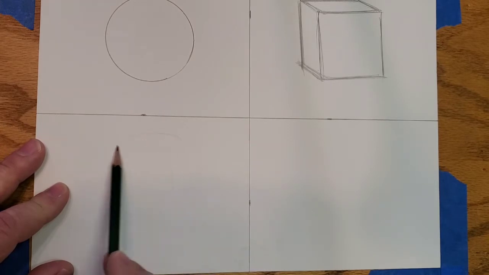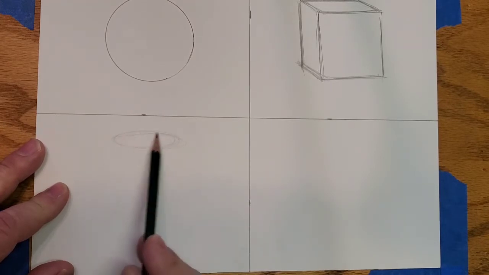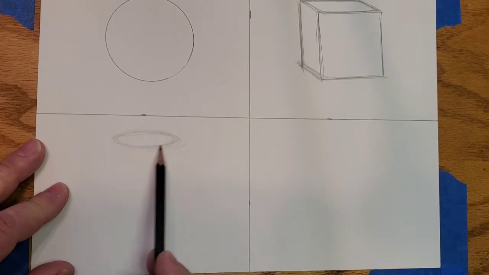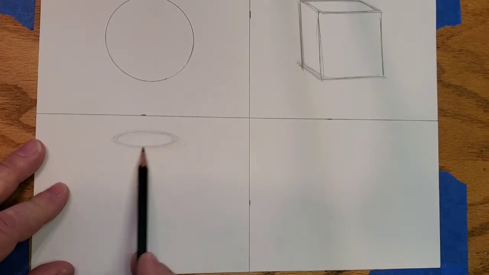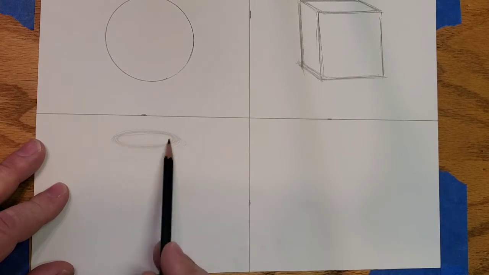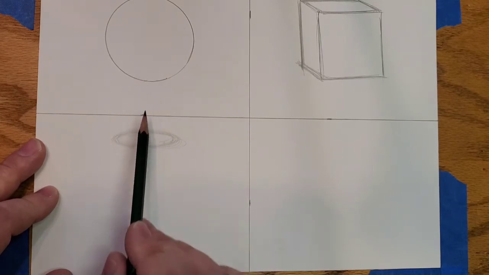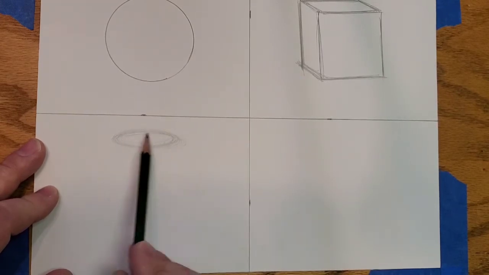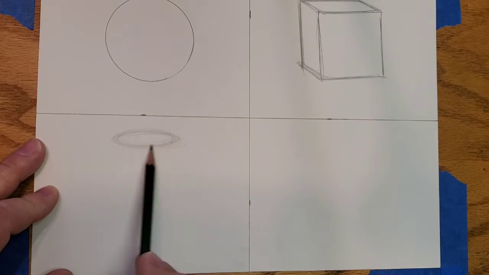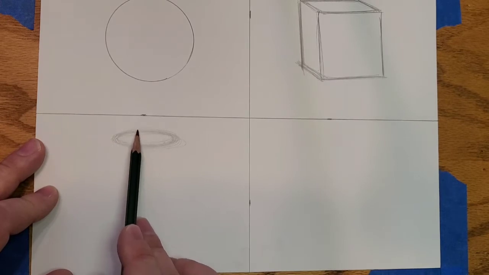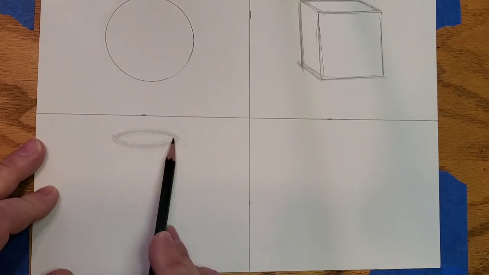And the top is an ellipse. It's not a circle, it's an oval. And you notice I just kind of started moving my hand in a circular oval direction, and it creates an oval. Again, like the circles, it's hard to make it perfect, so you just have to lightly move your pencil around in an oval fashion, and these lines should be close together, these lines should be a little bit further apart.